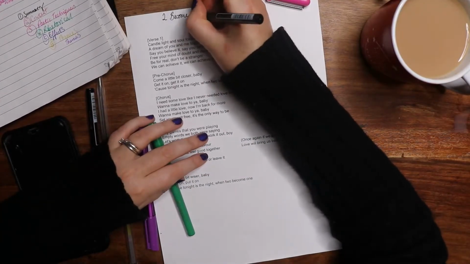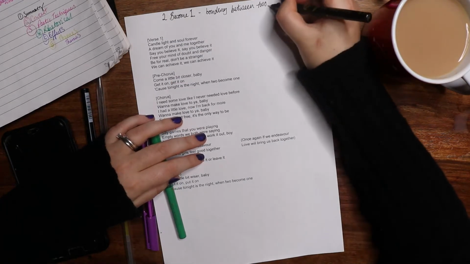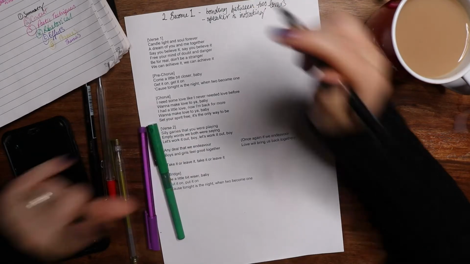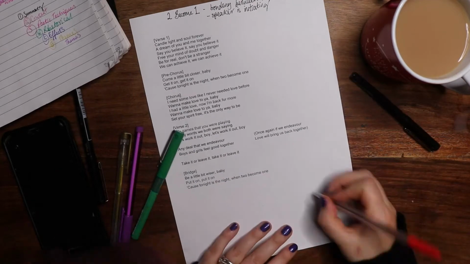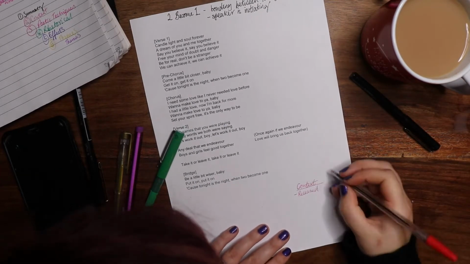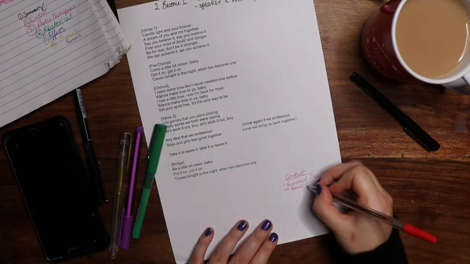Okay, we're going to jump right in with the summary. This is To Become One. The title of the song is spelt with the numbers, not the letters, so 2 and a 1. According to Wikipedia, they describe this song as being about bonding between two lovers. But I think it is actually a little bit more explicit than that.